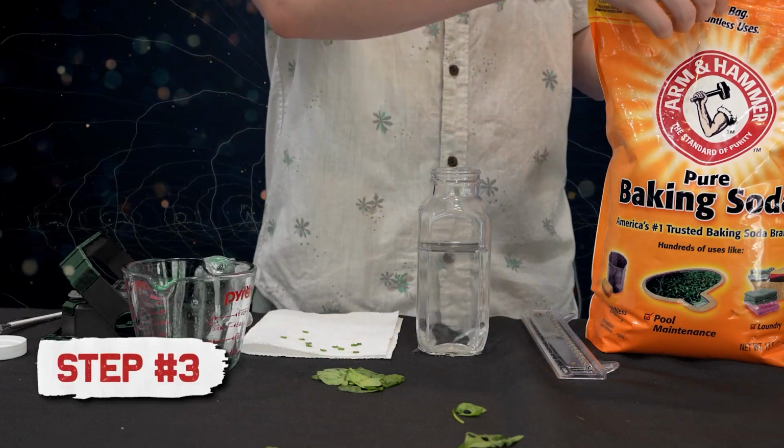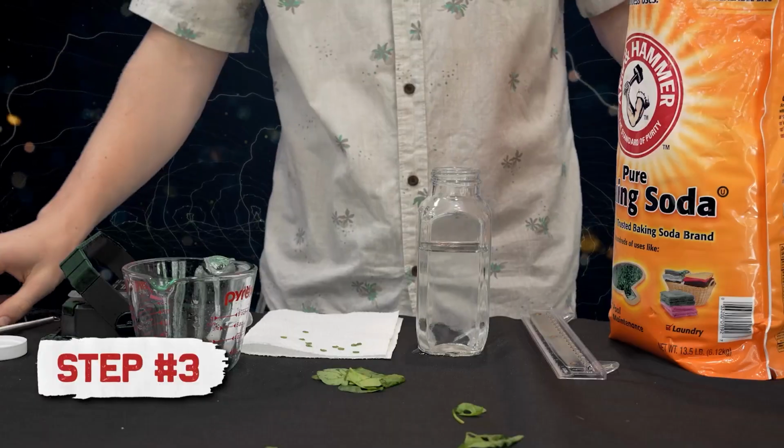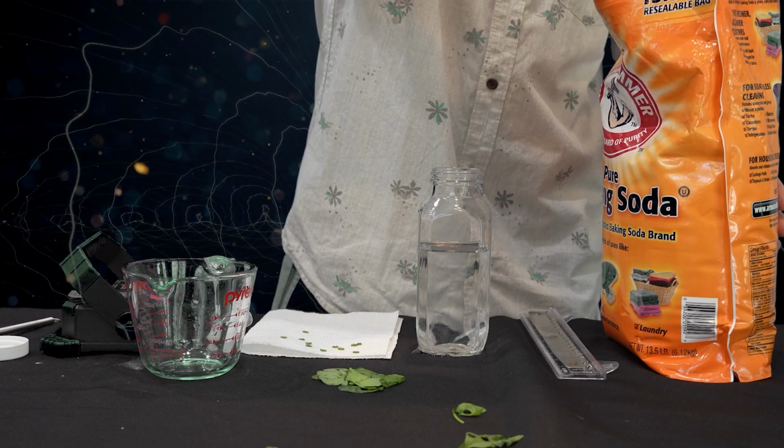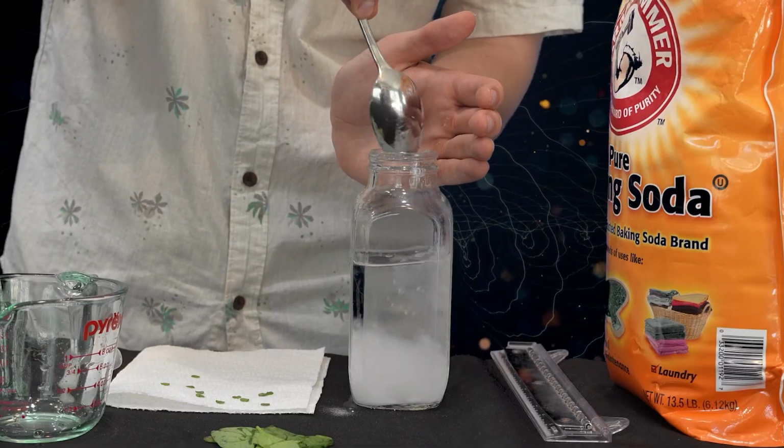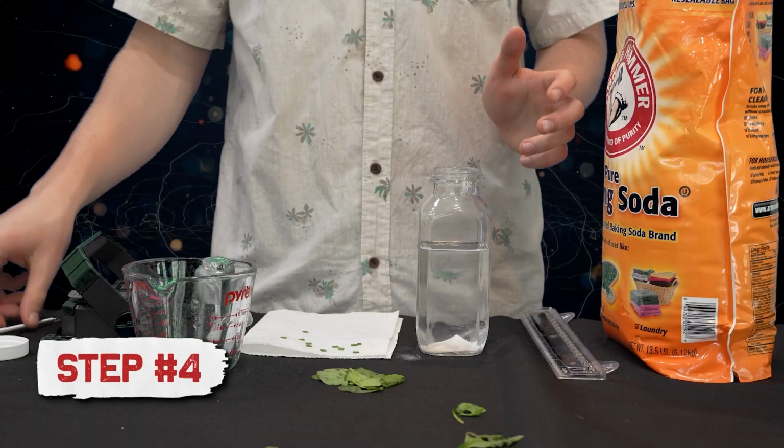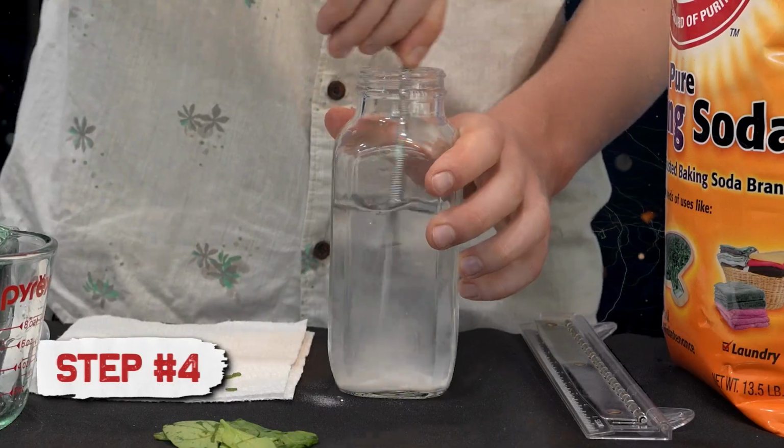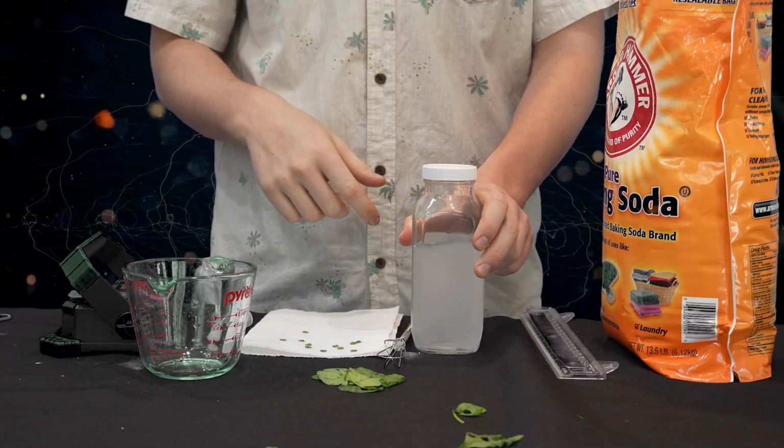And step 3 will be to get your baking soda. So we're just going to take a pretty big spoonful here, so it doesn't spill all over the place. And step 4 is going to be to mix it up. Just like that, we got some pretty cloudy water.